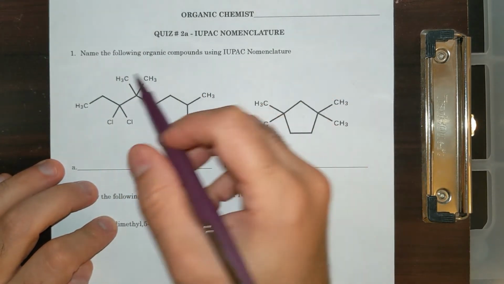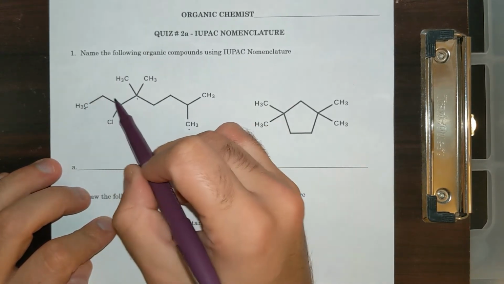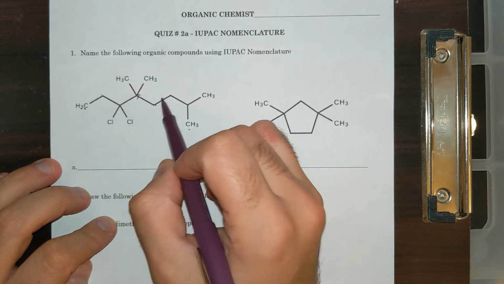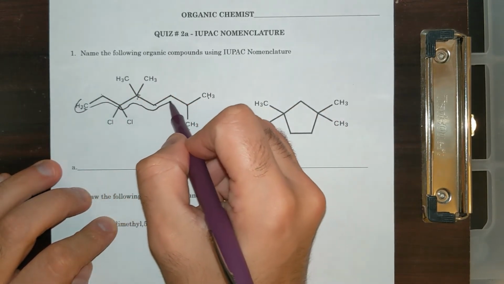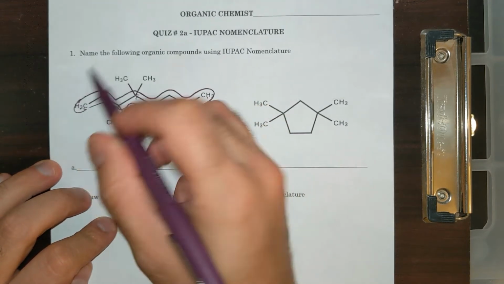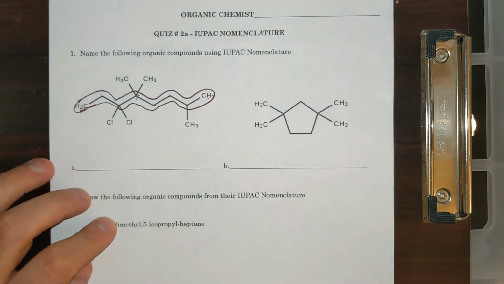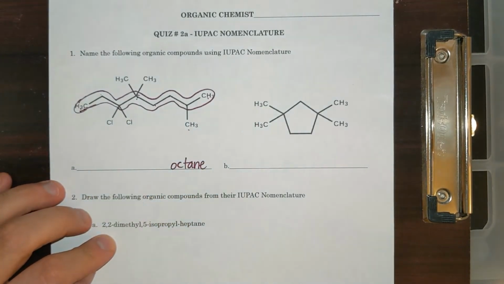So in this first one, I have to find the longest chain. 1, 2, 3, 4, 5, 6, 7, 8. 1, 2, 3, 4, 5. 1, 2, 3, 4, 5, 6, 7, 8. It looks like 8 is my longest chain. I'm just going to circle it so you can see it. Here is 8. 8 is my longest chain. Okay? If 8's my longest chain, boom, octane. And a majority of you got octane.